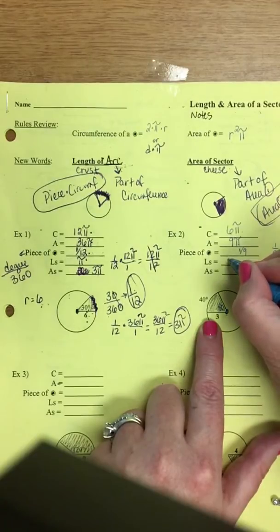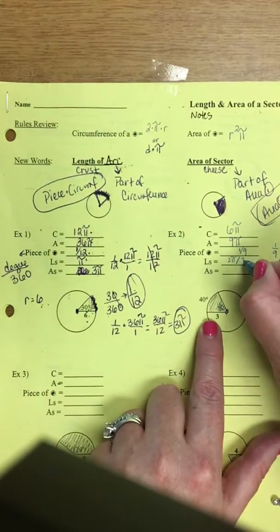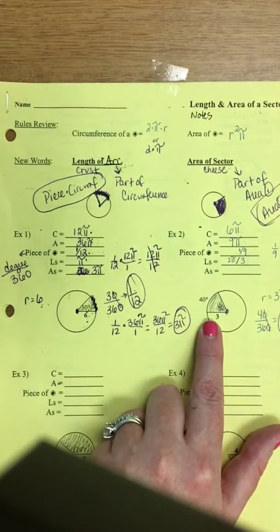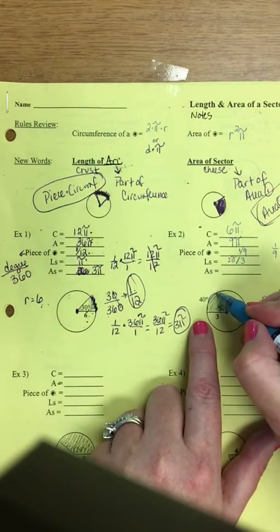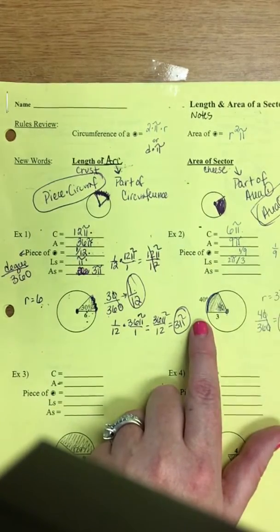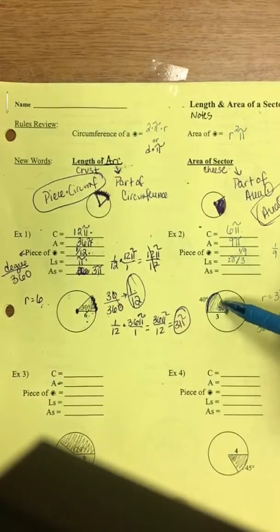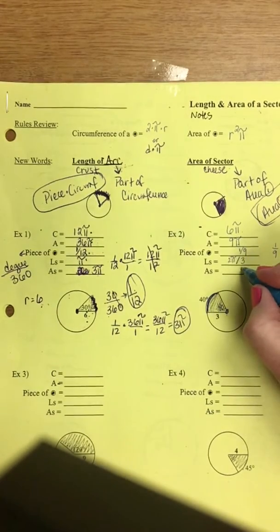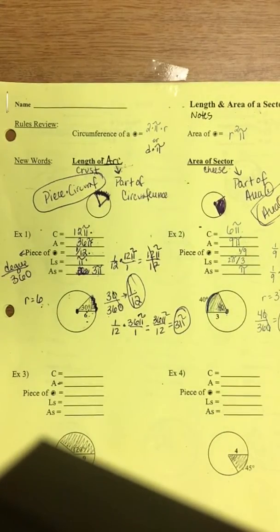2/3 pi is your answer. 2 pi over 3. That's the length of just this pizza crust. How much is the area of the sector? I take my 1/9 and I times it by the area. What is 1/9 of 9 pi? 1 pi. If you can figure it out in your head, do it.